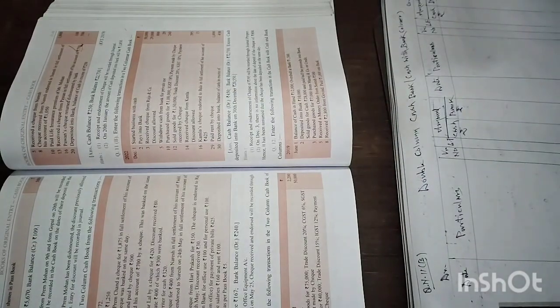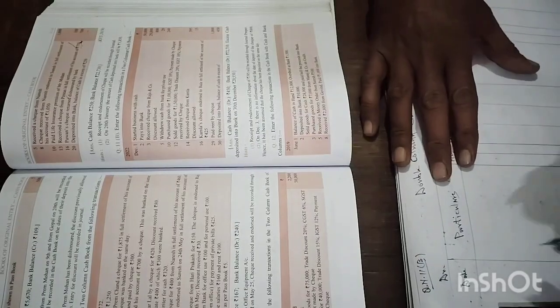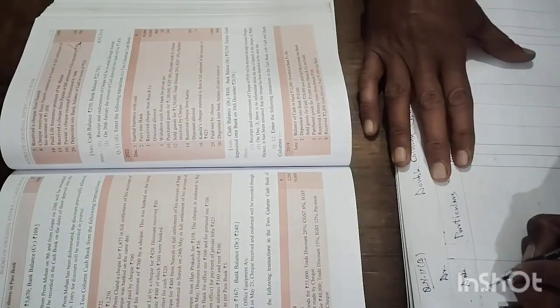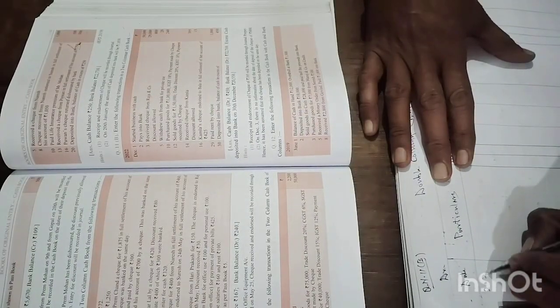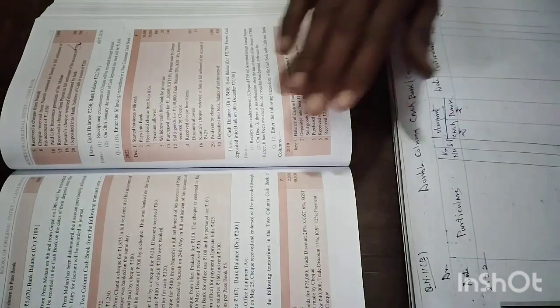Good morning, good afternoon. Today I am going to solve problem number 11b of the cash book from Goel. Here the question is: enter the following transactions in a two-column or double-column cash book. The year is 2022, and the first transaction is December 1st, started business with cash.